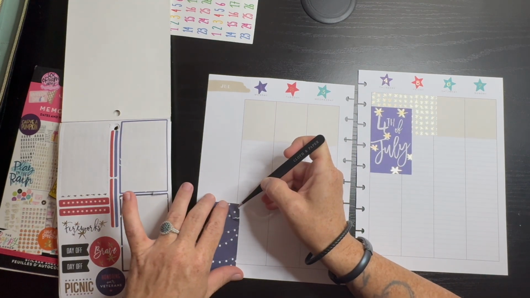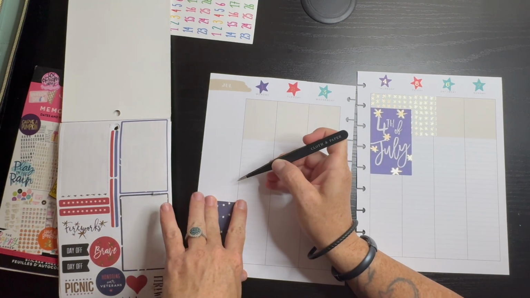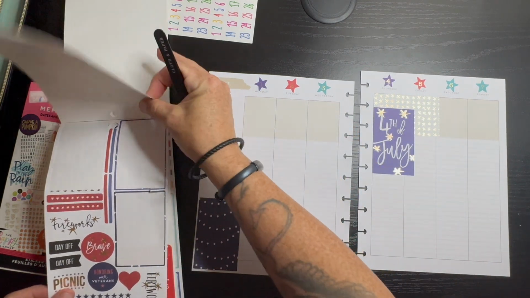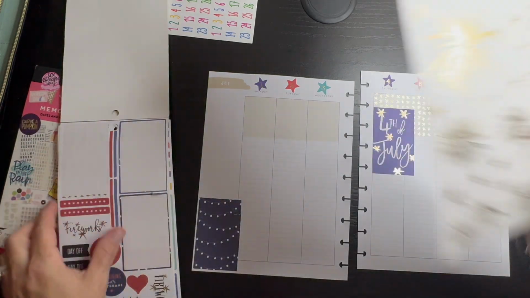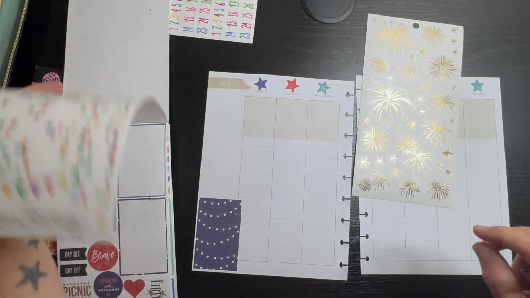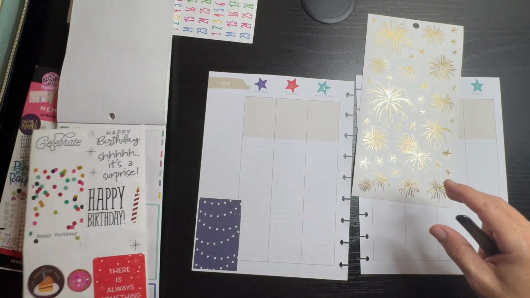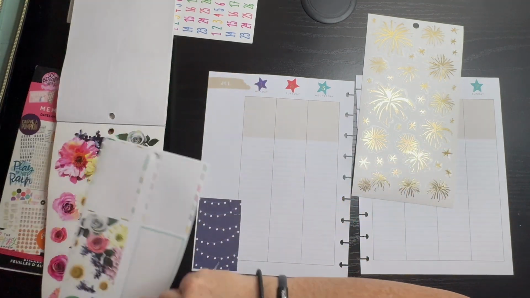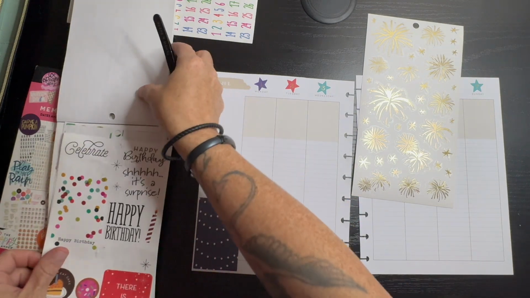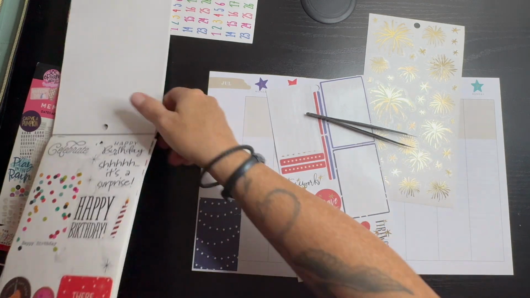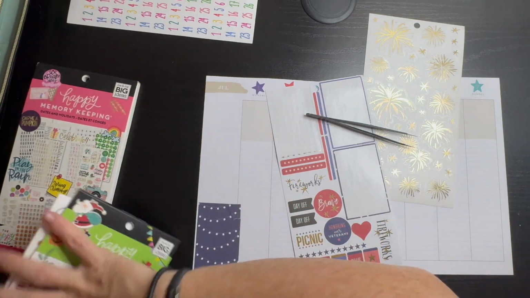Okay. There's a boo-boo and you can see it. What is up here? The fireworks? We're using the fireworks. Then that's it. Okay. So then that's the happy birthday. And then that was it. Okay. So let's pull this page out. All right.